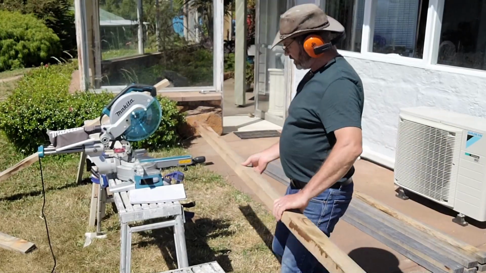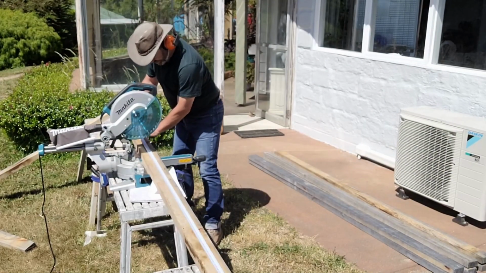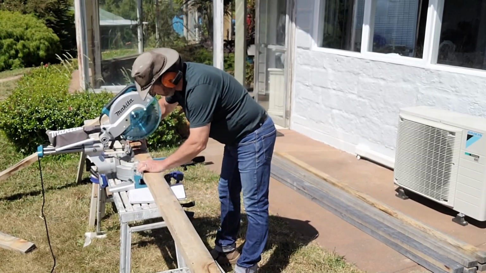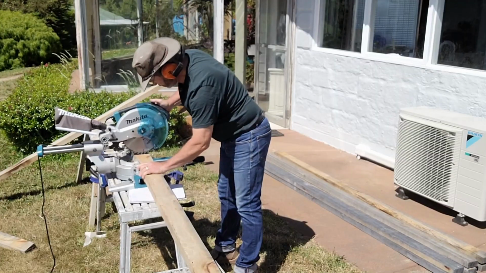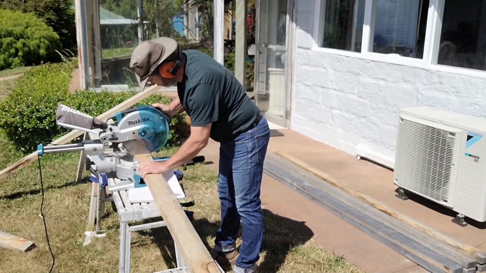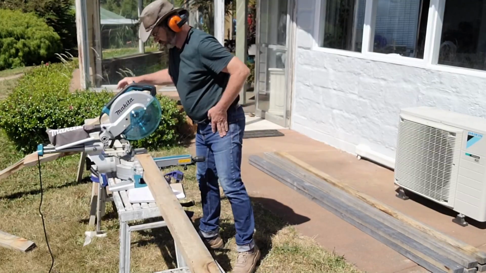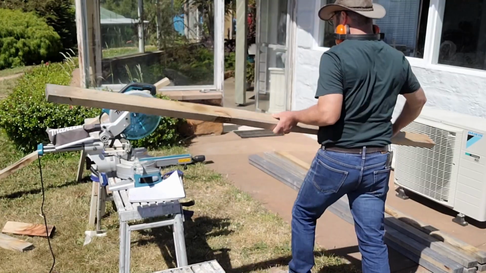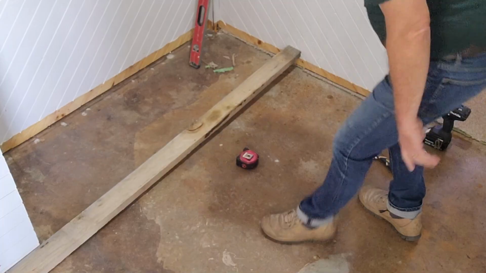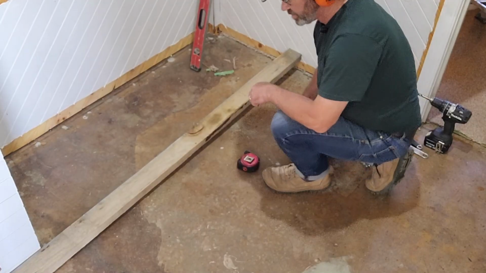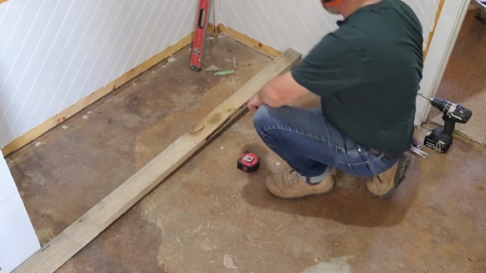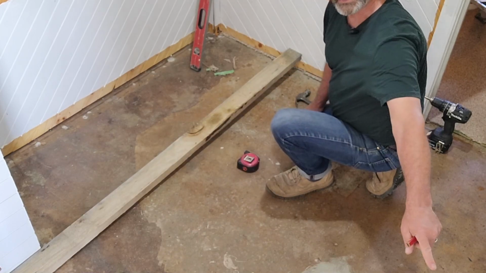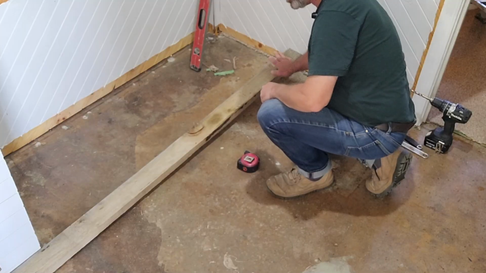This is the bottom plate, 2.195. Okay. So I'm about to fasten this bottom plate to the slab. Just going to knock it into place. I've already got a measurement from that wall to the other wall, opposing wall, and I've measured that here, so I know where this end has got to go.